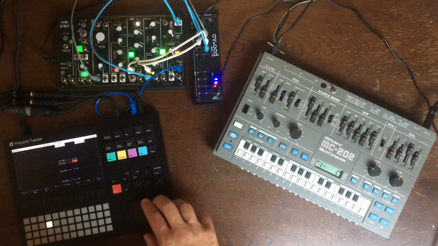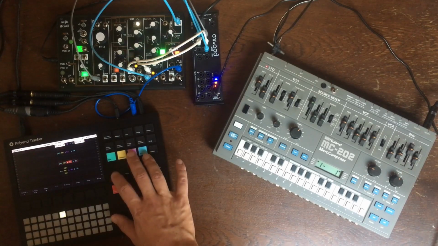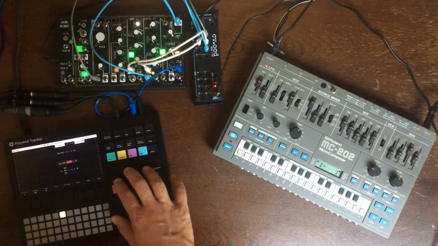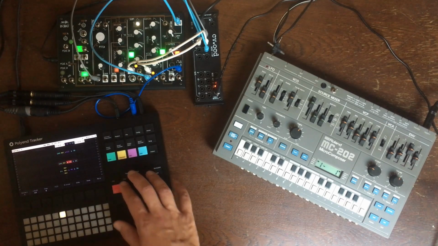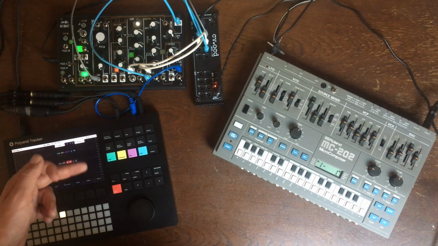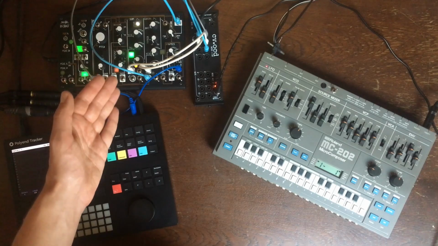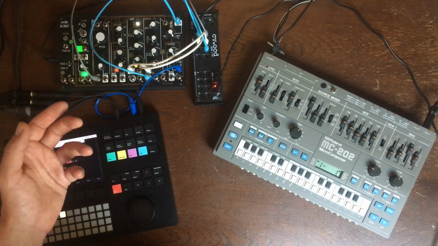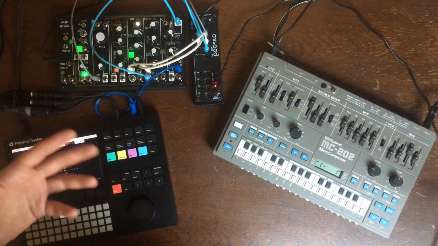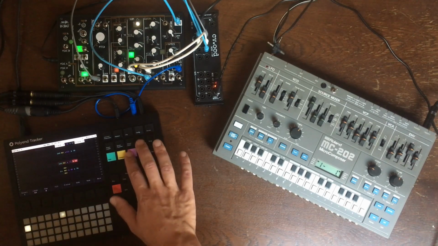Let's replace it. Basically, if your value is very low, it means it's very close to the original level. So you can usually replace it with another modulation if you want. That's what I'm going to do here.